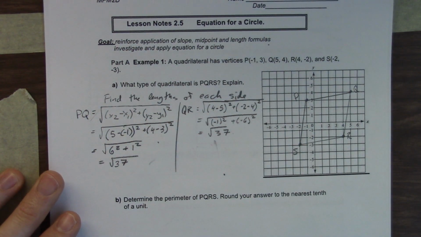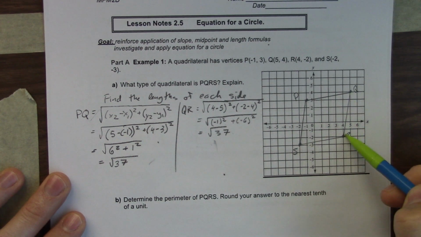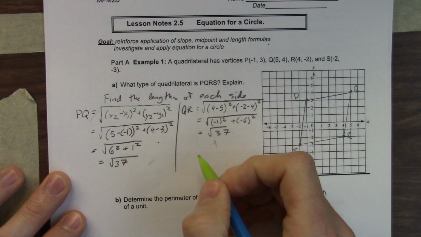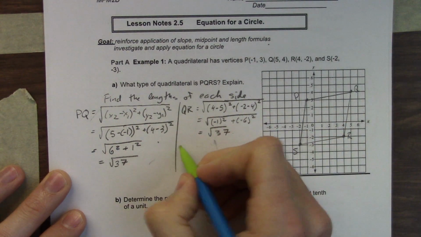Okay, so those two sides are the same. PQ and QR are the same. Next one we're going to check is RS.